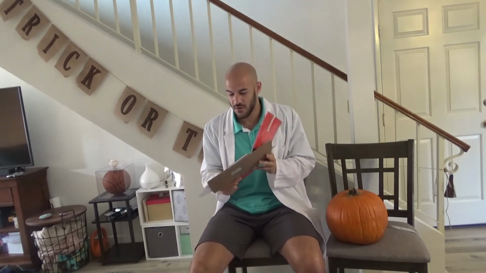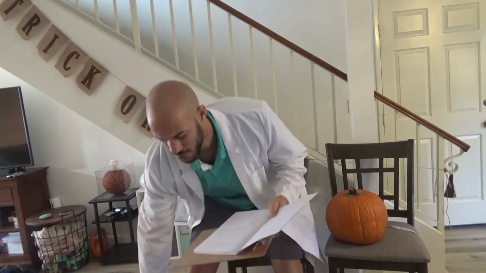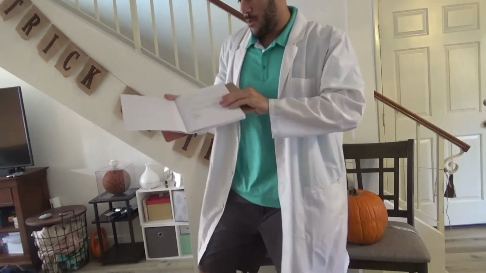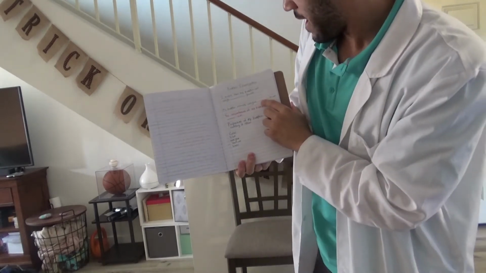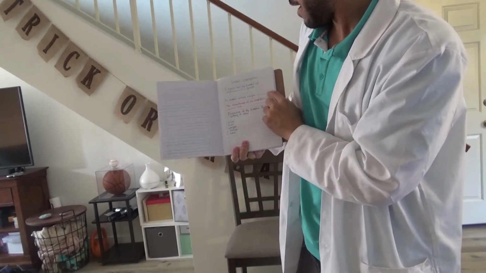Just when I picked it up, I was like, this feels like 32 pounds. But when I actually weighed my pumpkin, it weighed 16.4 pounds. So in my journal, what I would do is I would write, my pumpkin actually weighs 16.4 pounds.